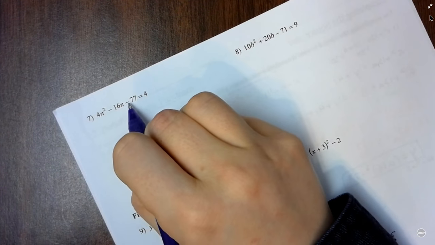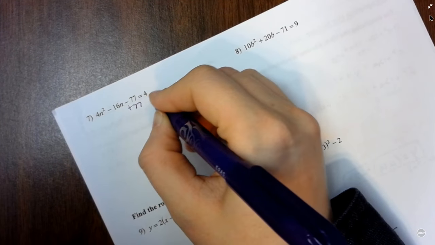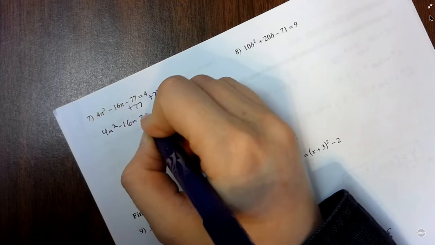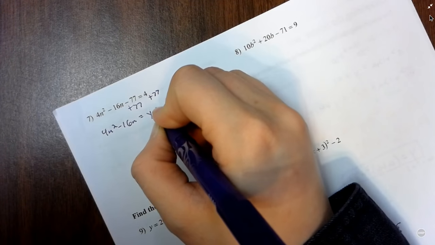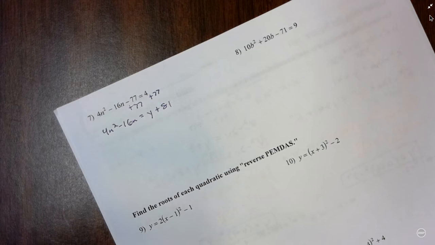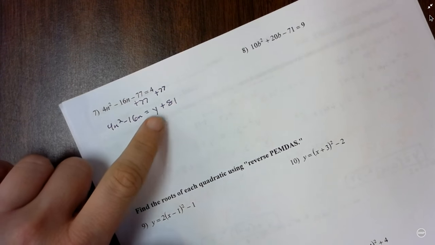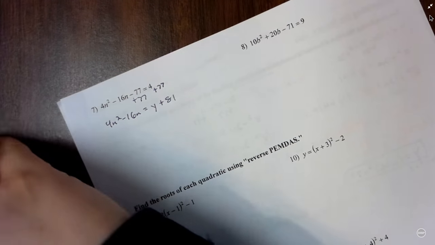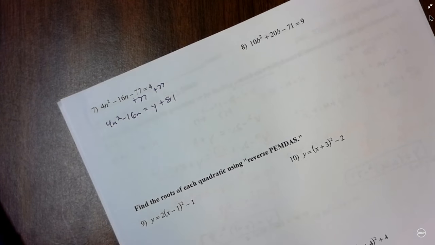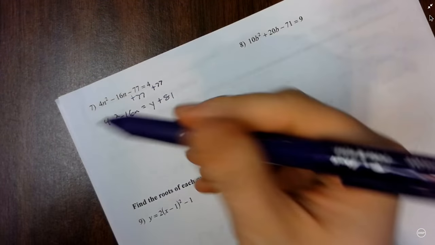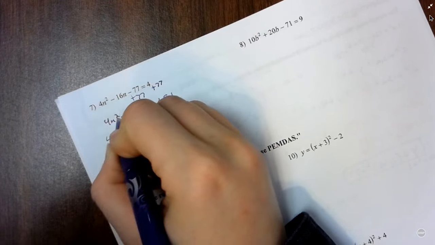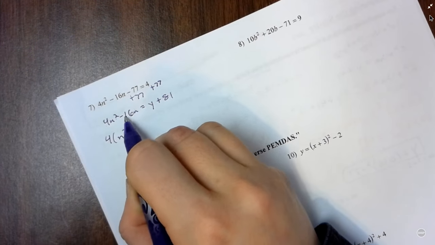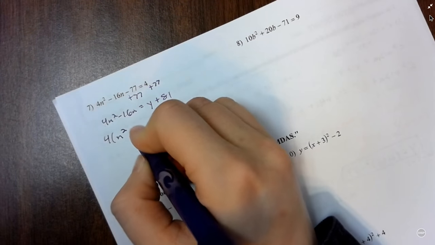So first thing you're going to do, add 77 to both sides. So 4n squared minus 16n equals 81, and go ahead and put the y that is missing. So 4 plus 77 is 81. Then the thing that we did not have to do on the earlier problem was factor out that 4. So let's do that. So 4, and what's 4n squared divided by 4? Well, it's just n squared. And what's negative 16 divided by 4? Well, it's negative 4.